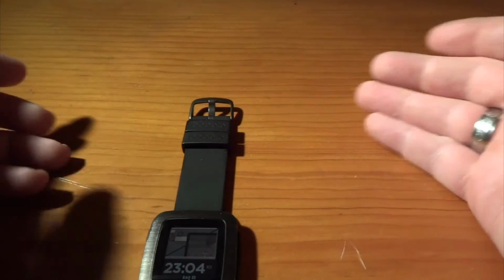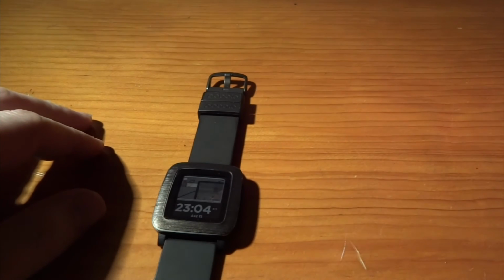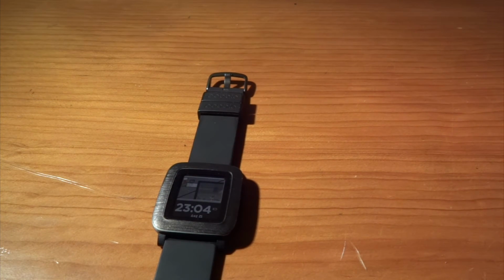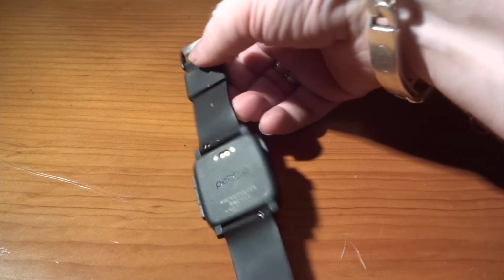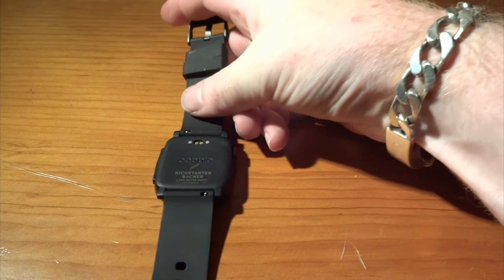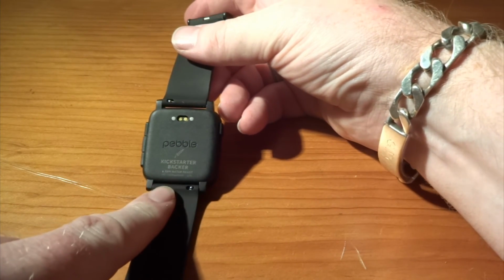It is very, very simple to use. It's different from any other smartwatch I've ever really used, and it is possible with a little bit of practice to actually manage most of the things without looking at the watch. For instance, skipping tracks, you can do that without looking at it, etc, etc.